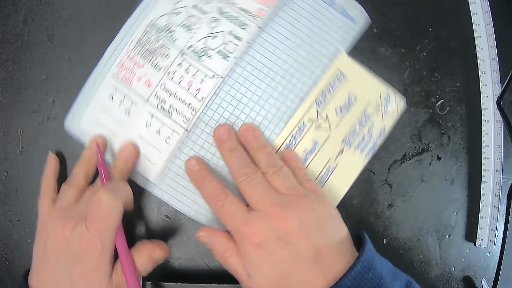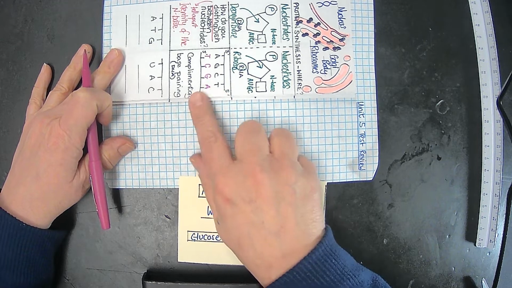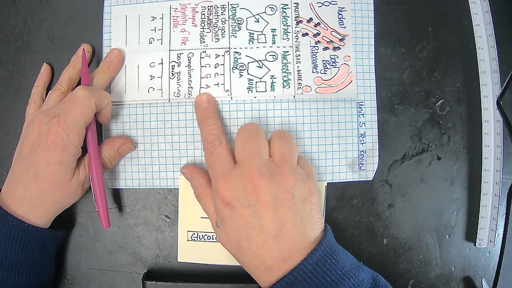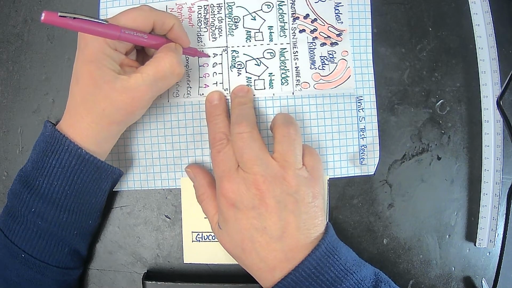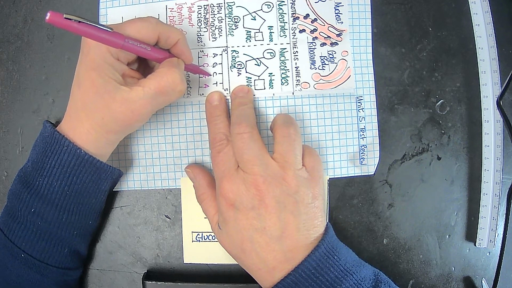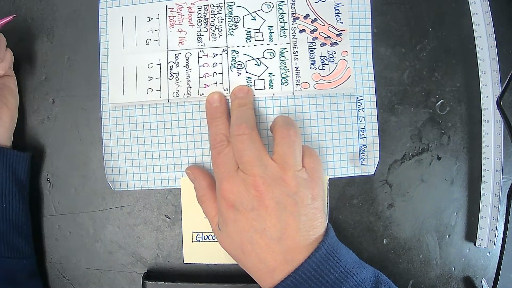And it might be a little easier if you looked at it this way. You can now see you've got both sides of the DNA like that. And then you would have, you remember, the hydrogen bonding that goes in between each one.